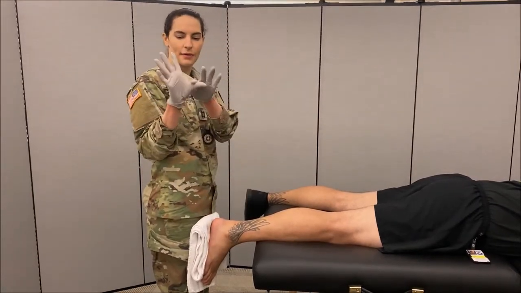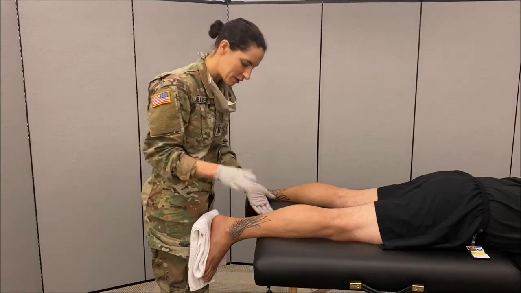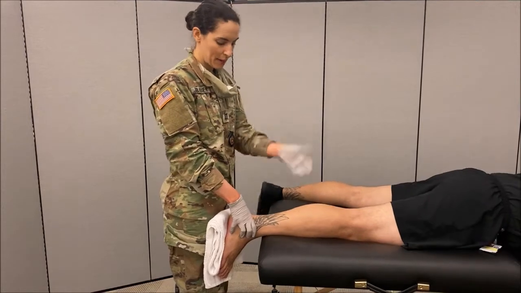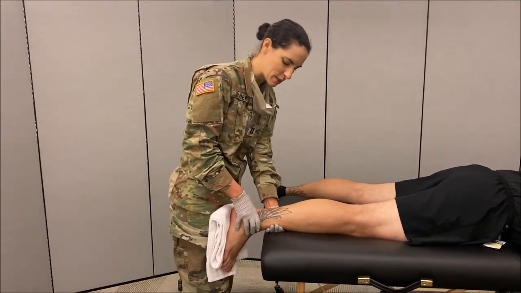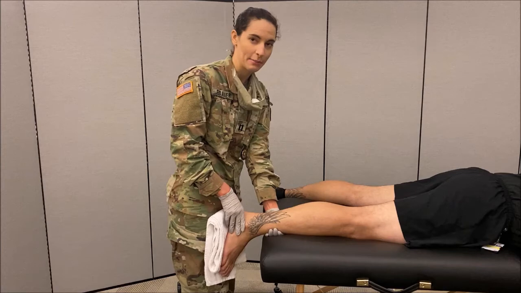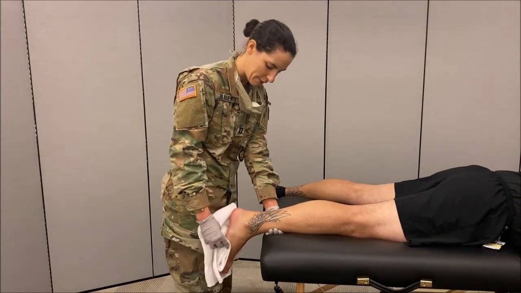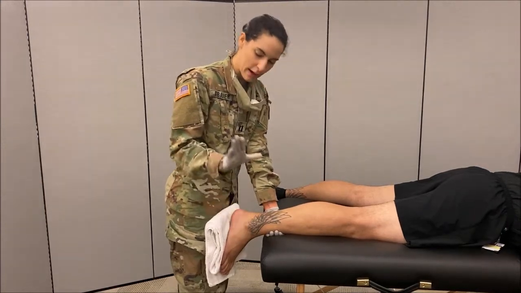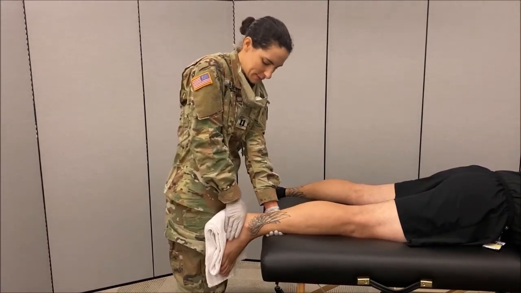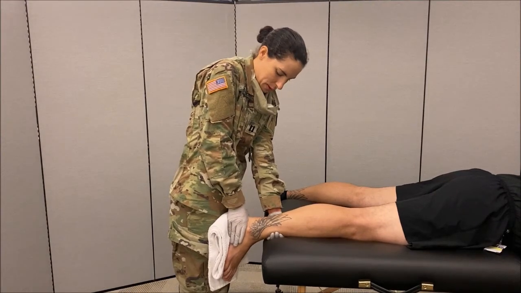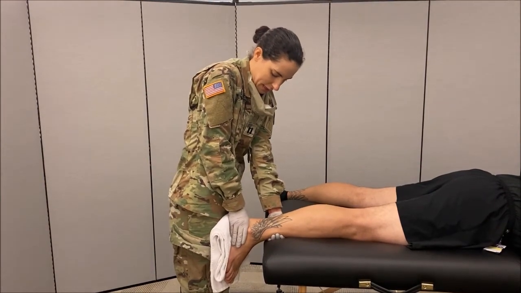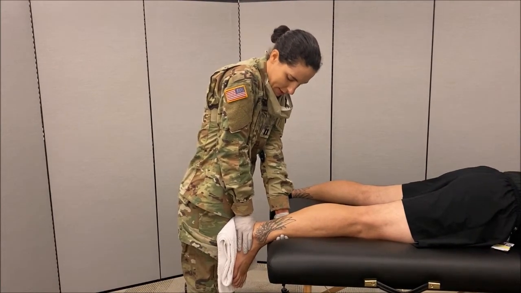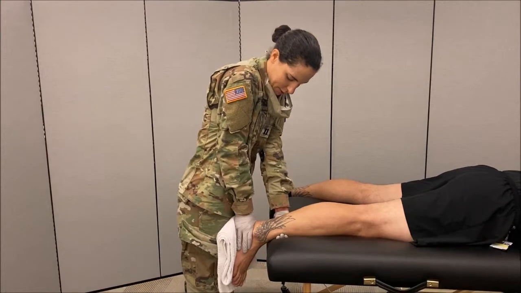I'm going to take that first web space of my hand here. This hand can actually have you scoot up just a tiny bit. My proximal hand is going to help stabilize, so I can position that between the table and my patient's leg so that I have good control there, but I'm not having to do all the work because the table is supporting it. And then again, I'm going to line up that first web space right over that posterior aspect of the calcaneus right there. Then I'm going to drop my weight into that and perform a posterior to anterior glide.